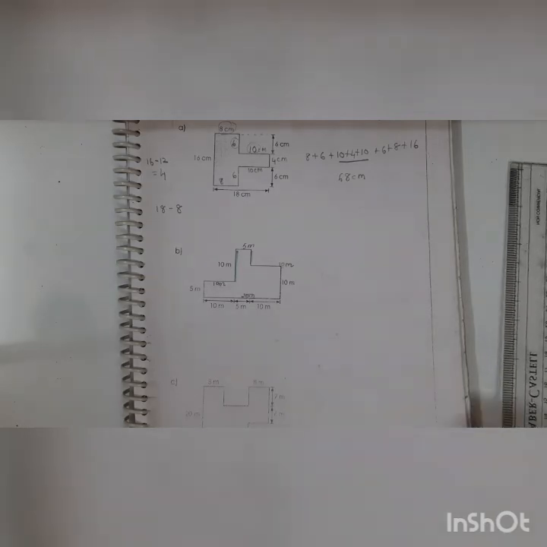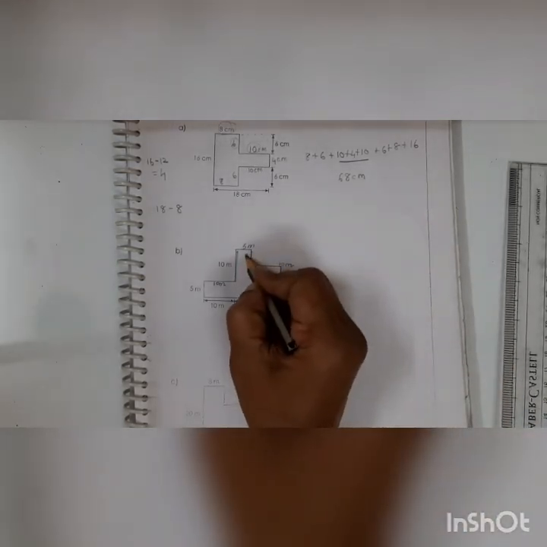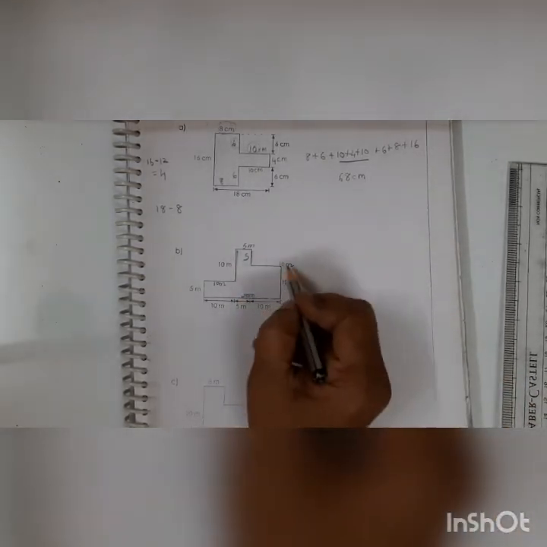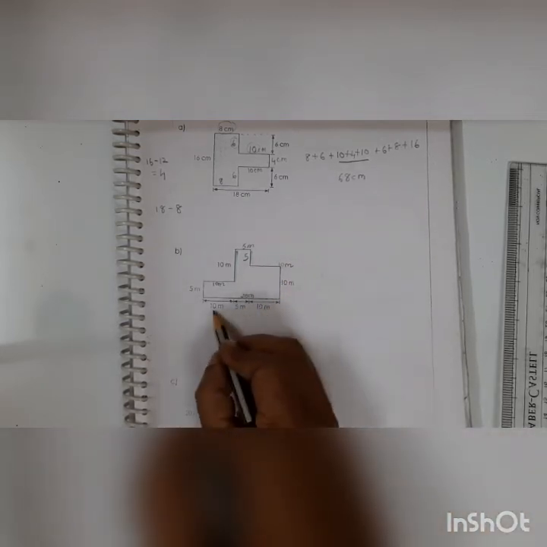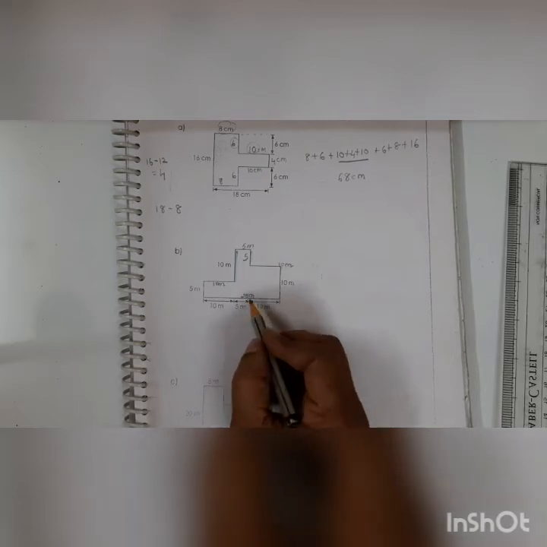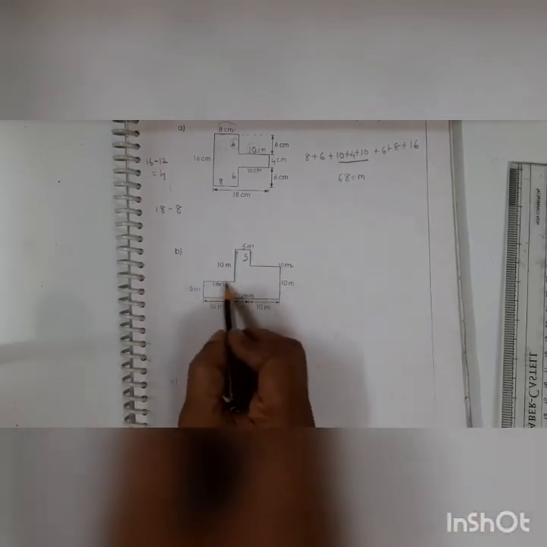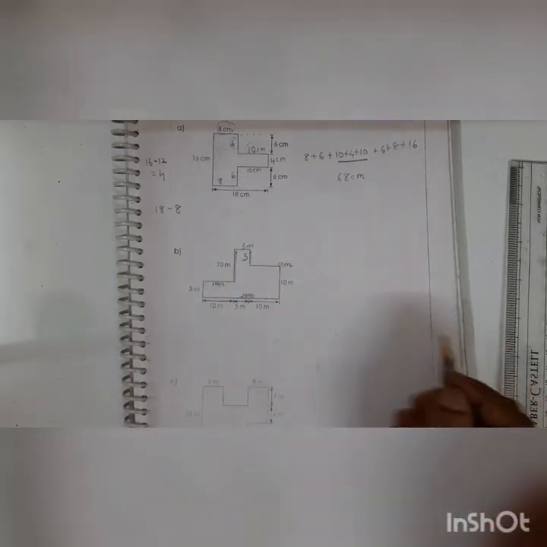So that will be how much? It will be 5. Correct? This is 10. This is 10. This I got. Now children, add it directly. 10 plus 10 plus 5, that is 25. Now here it is 5. What is this measure over here? 10. Correct? 10. And now this is 10.